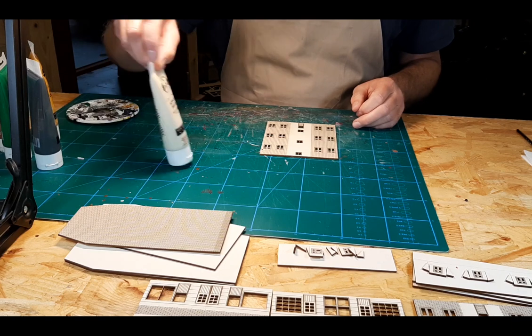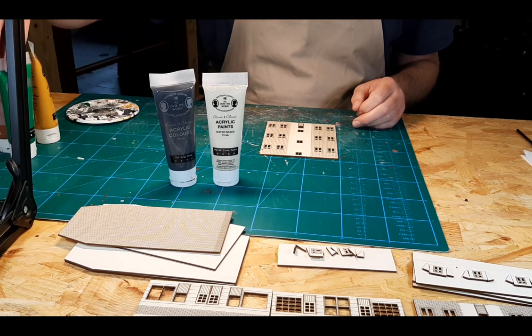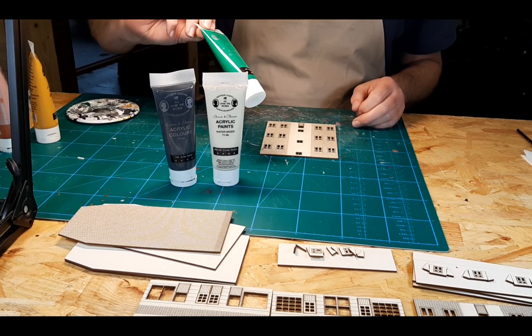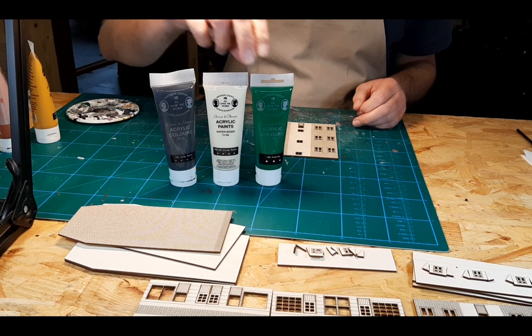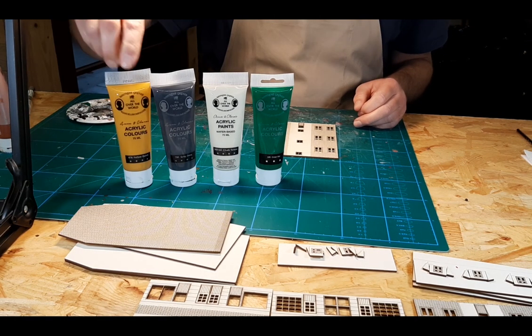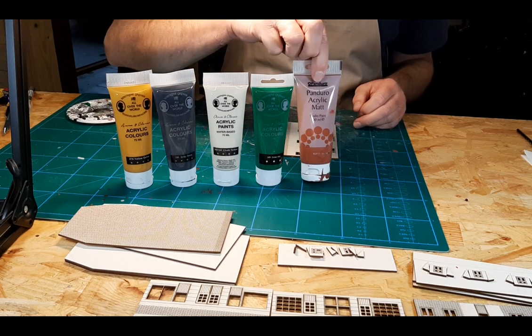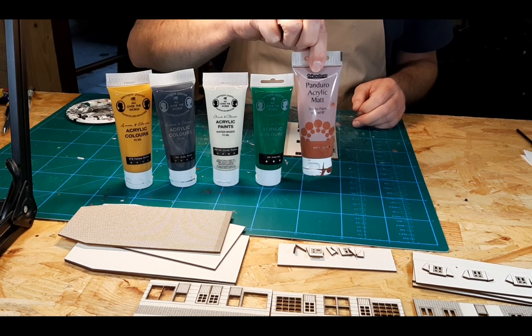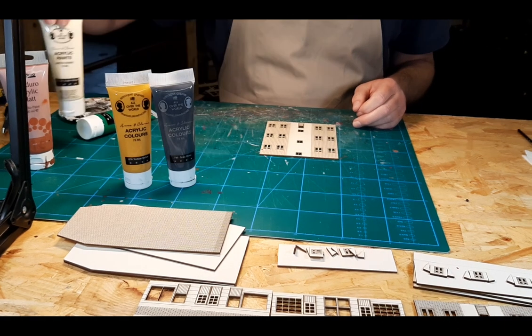For paint, I use pretty much the cheapest stuff I can find. These are from a Danish company called Søstrene Grene. And one from Pandora. Oops.